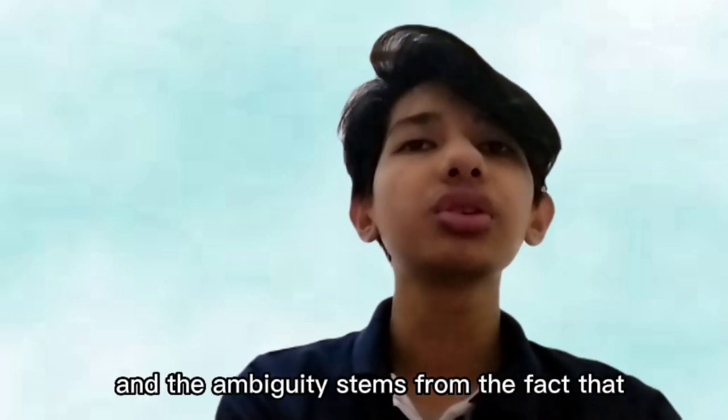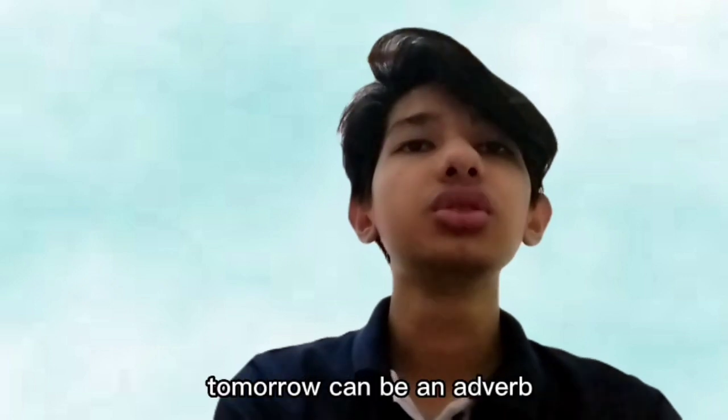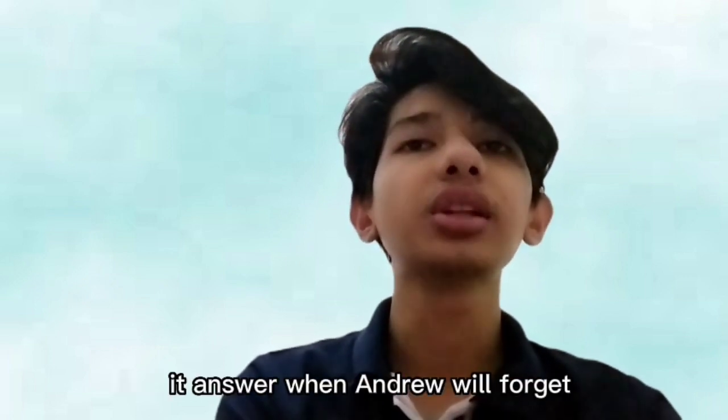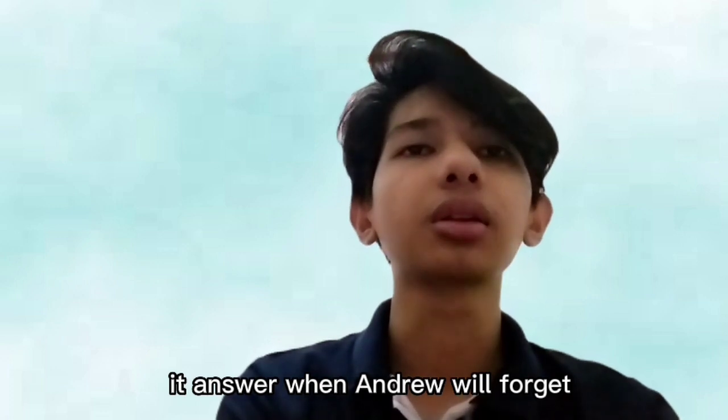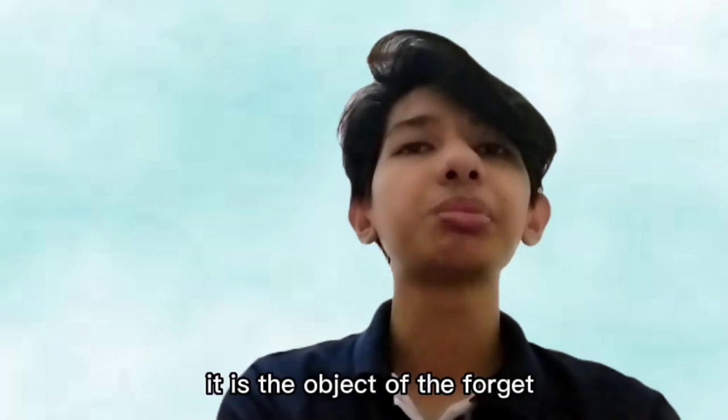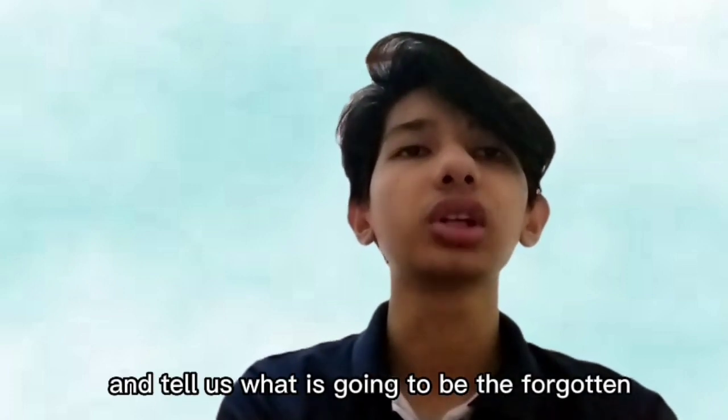And the ambiguity stems from the fact that tomorrow can be an adverb modifying will forget, it answers when Andrew will forget, or it can be a noun. In this case, it is the object of the verb forget and tells what is going to be forgotten.